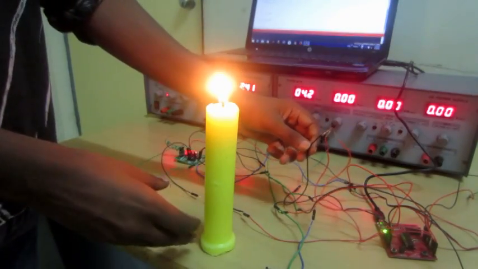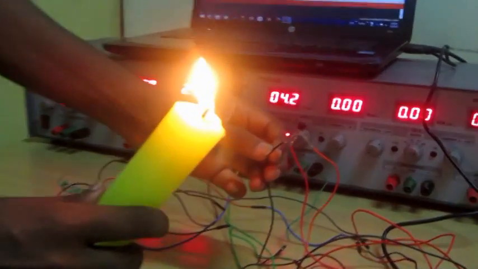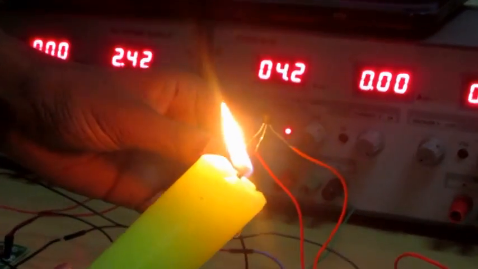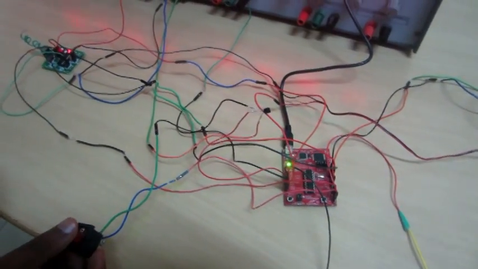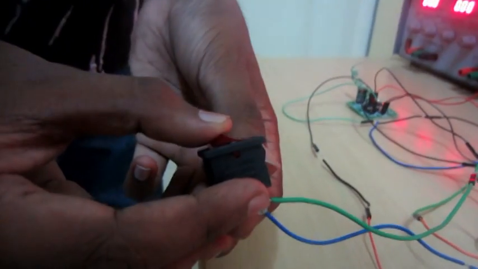Now let us see the working of the temperature sensor. When the temperature sensor is kept near the candle, the buzzer is turned on and the distress signal is transmitted. Similar to the pressure sensor, the automatic switch also sends a distress signal to the rescue station if all the other sensors fail.